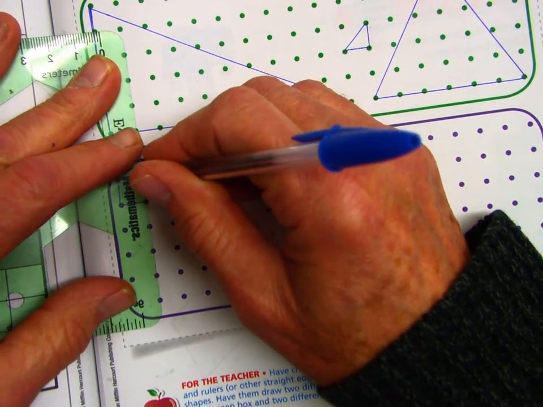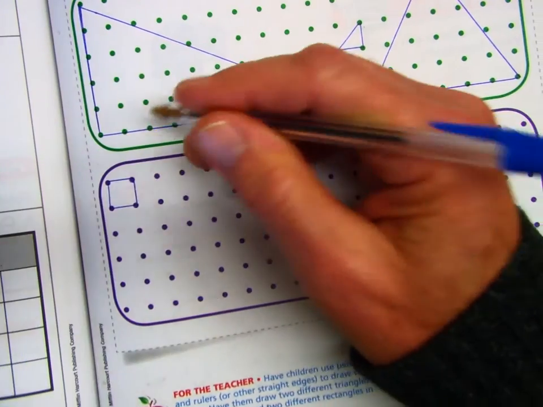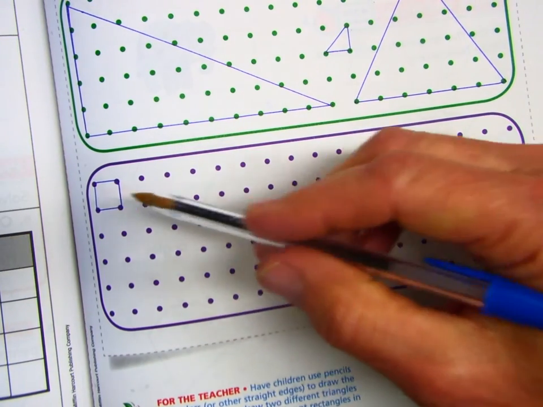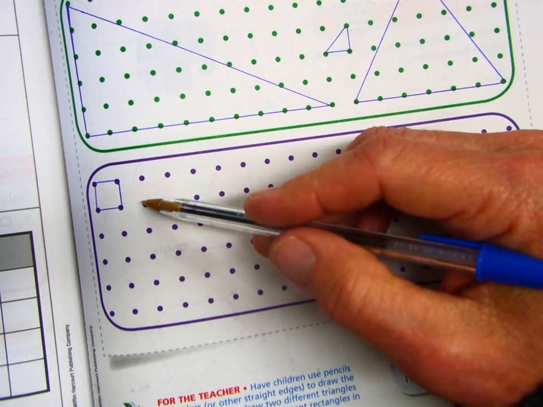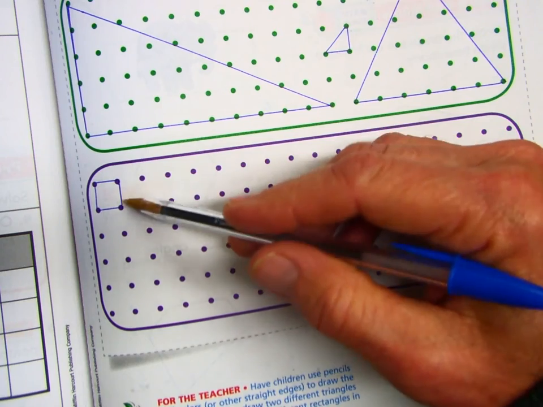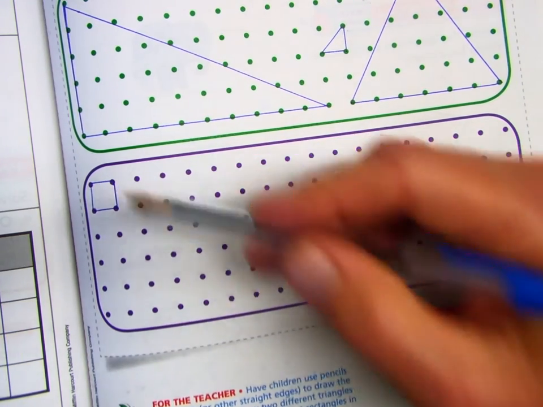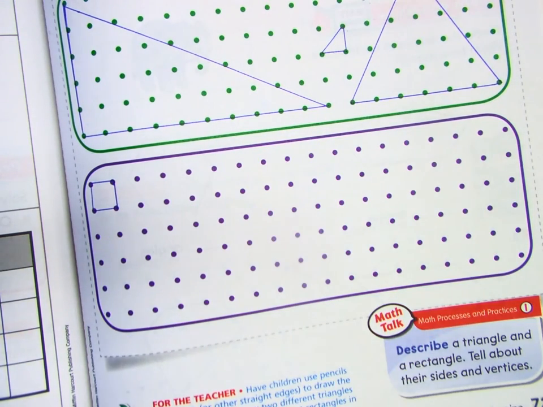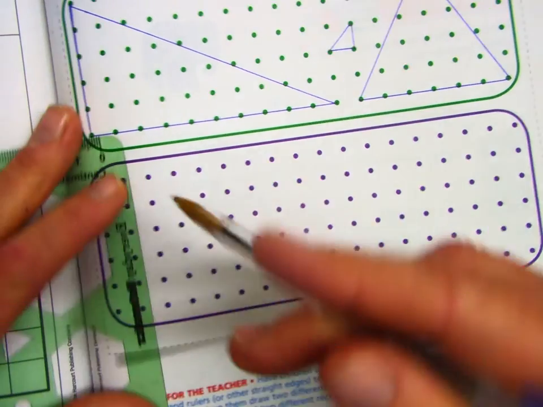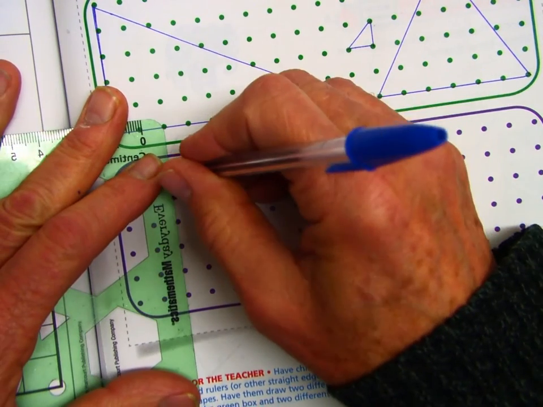Now, some of you are saying, that's not a rectangle, that's a square. But guess what? A square is a rectangle. Did you know that? A square is just a rectangle with all the sides the same. It's a special rectangle. So that's good. Of course, I could have made a bigger one like this, maybe.